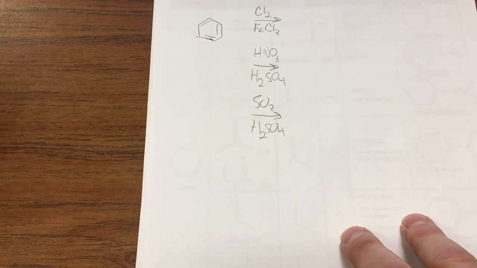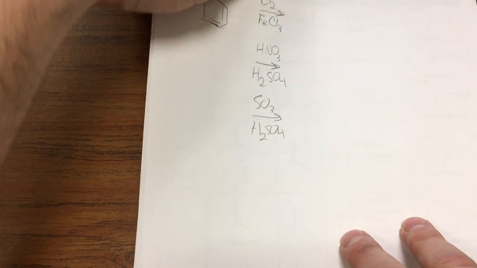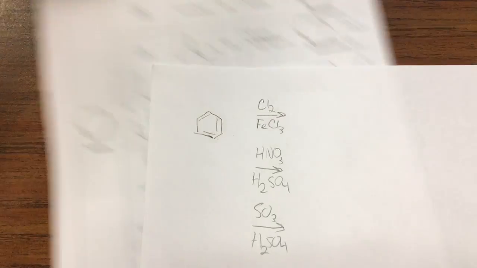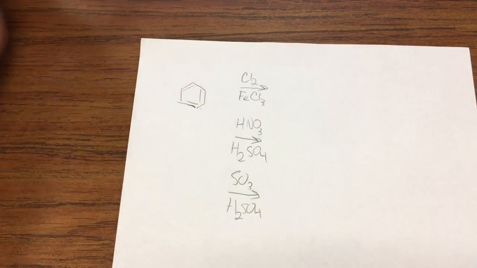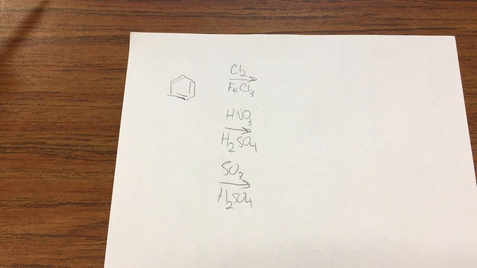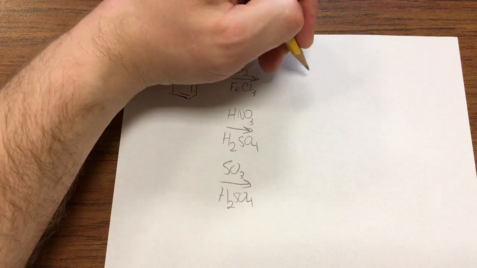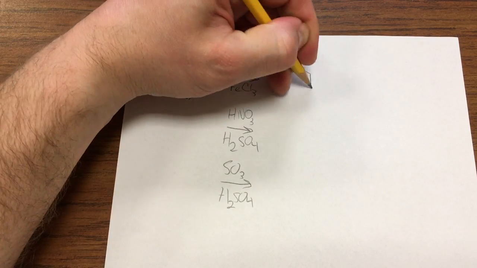There's several reactions in the benzene chapter. The key is, though, take your notes here, turn them upside down, put them out of your eyesight, and then look at these lists right here and be like, okay, well, this does this.